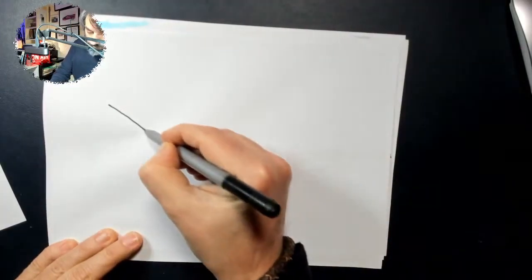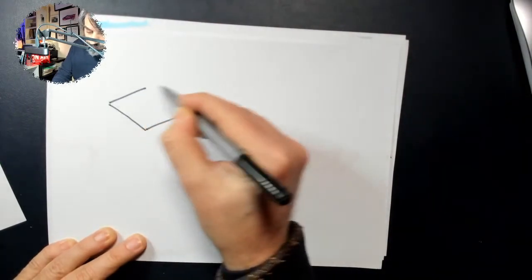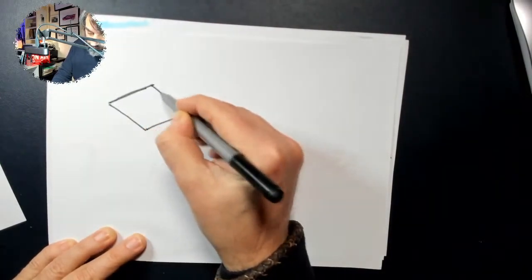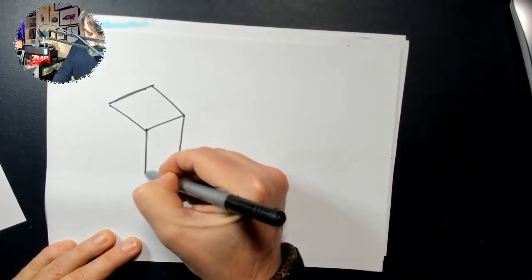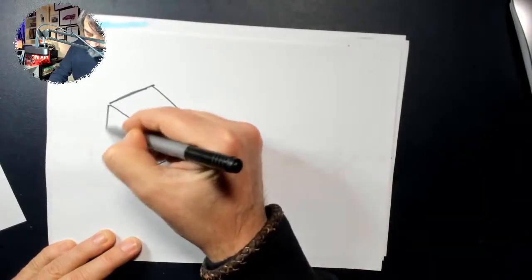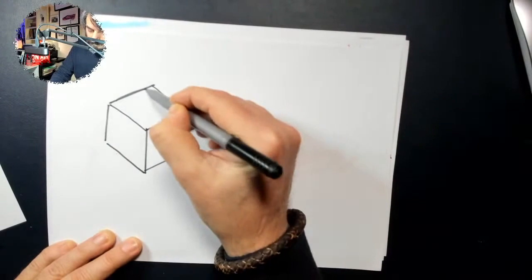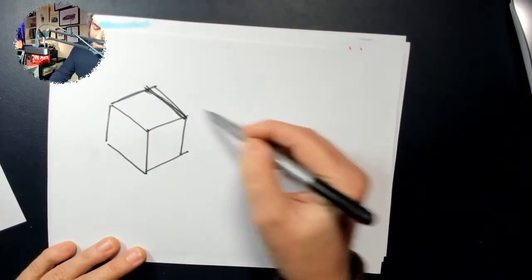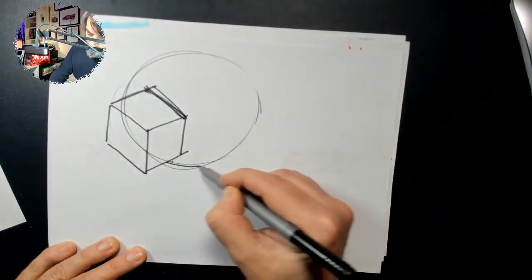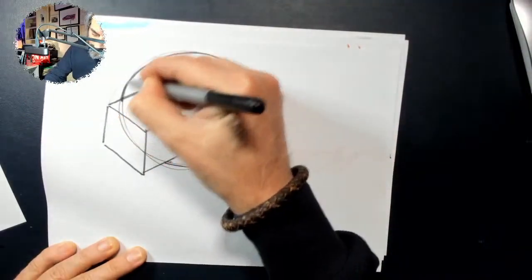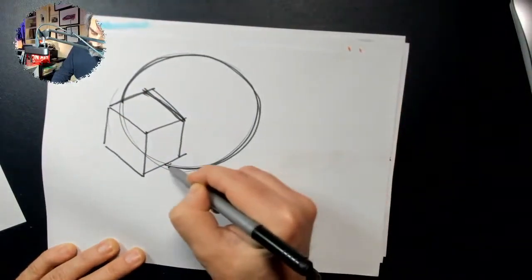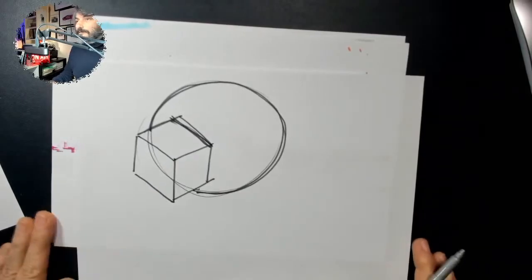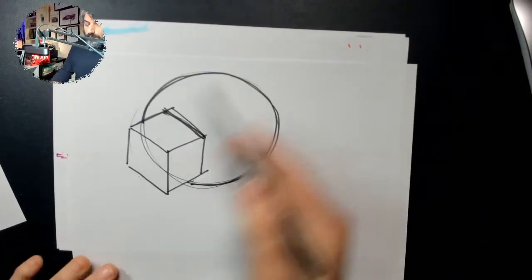If I have a cubic shape here, in perspective, and then I have a big sphere, what happens?